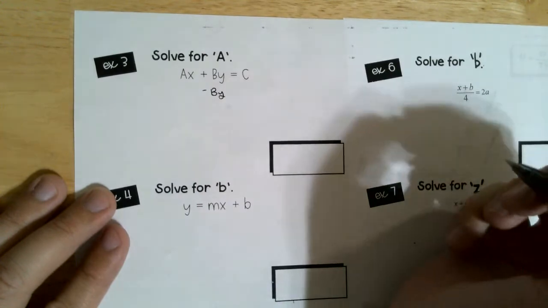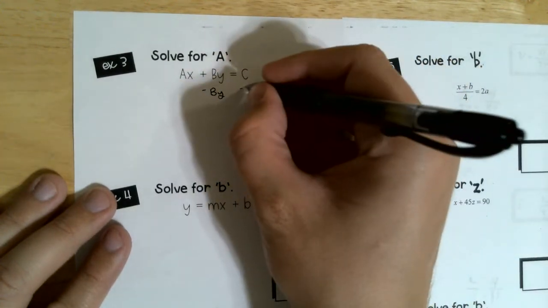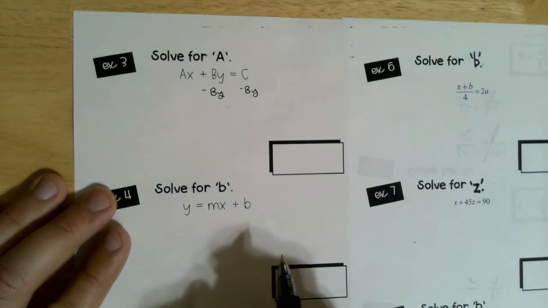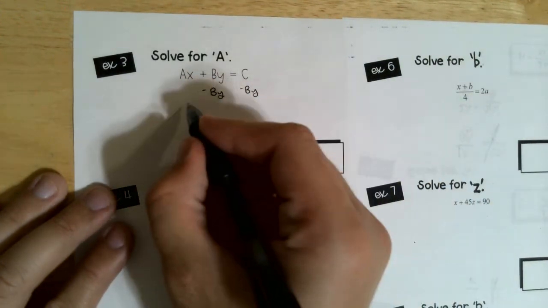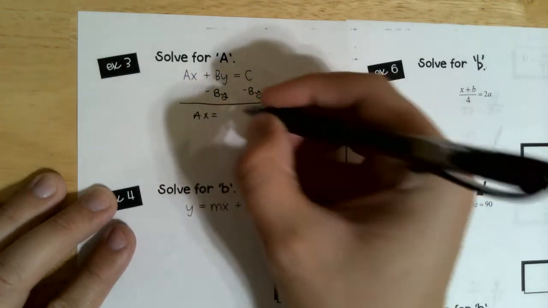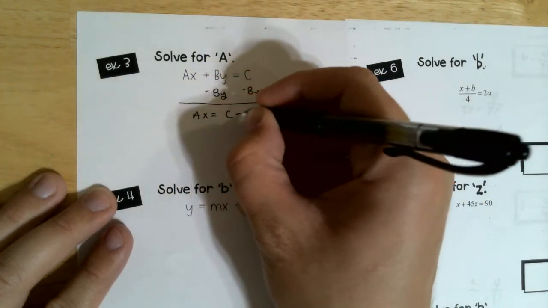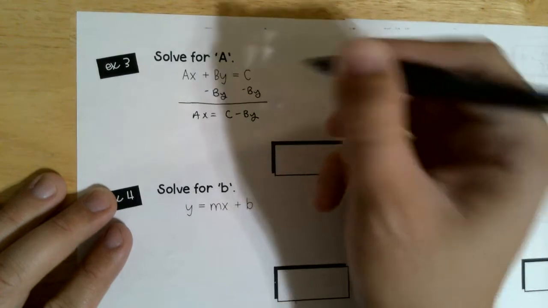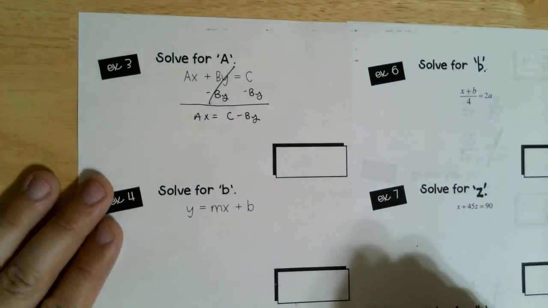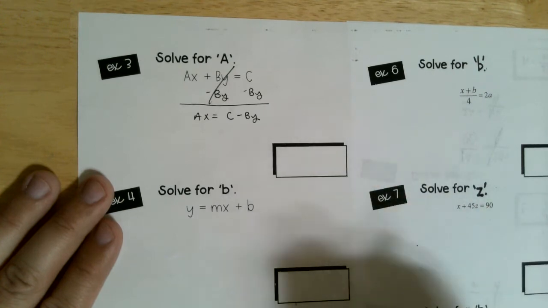We're going to subtract that together. We won't subtract it individually because keep in mind, the b and the y are multiplying to each other as well. So if we subtract it, we're taking the whole thing. So this gives me ax will be equal to c minus by. Exactly how it looks. C minus by. There's no tricks to this.